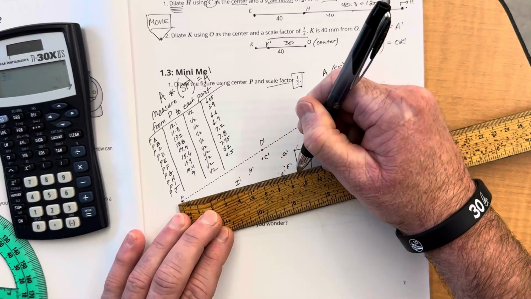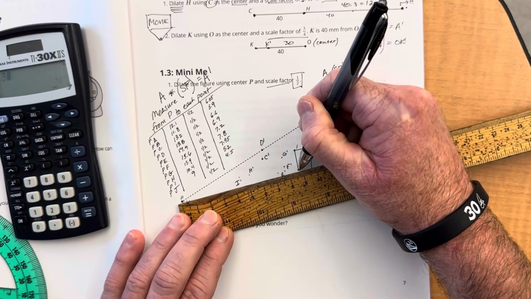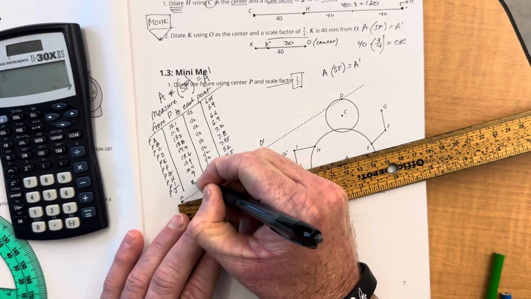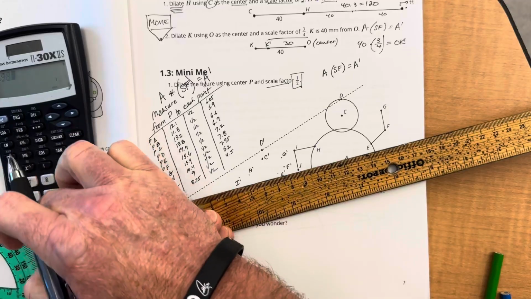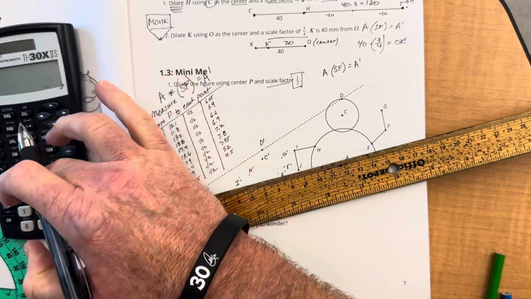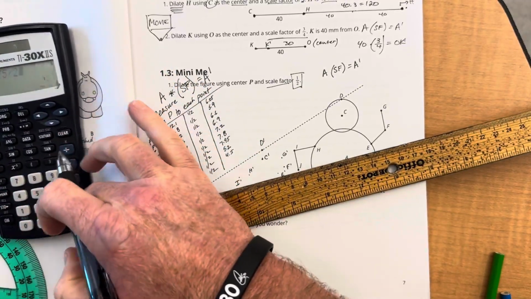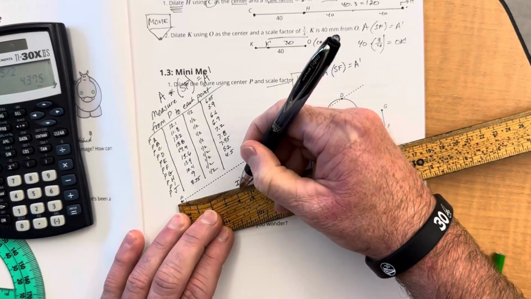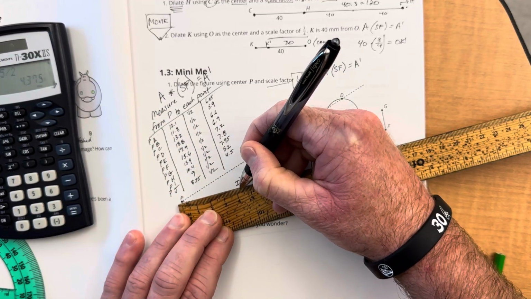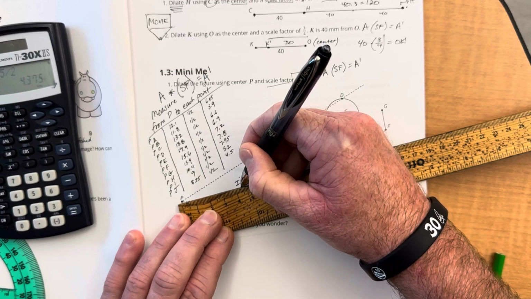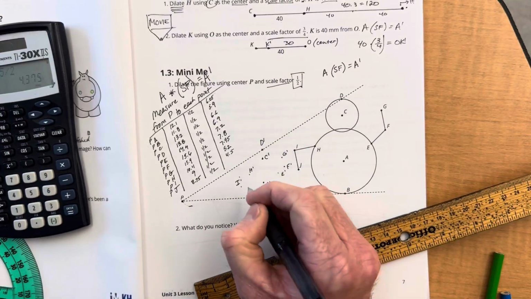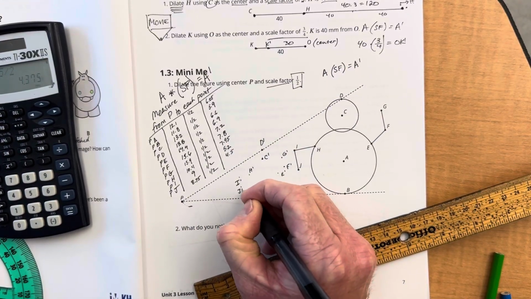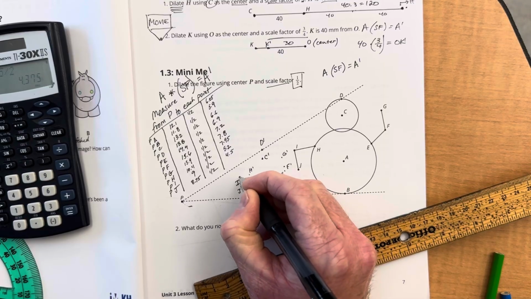We're going to say 8. So half of that is 4.375, 1, 2, 3, almost to 4. Boom, there it is. And that's J prime. So you got all these points.